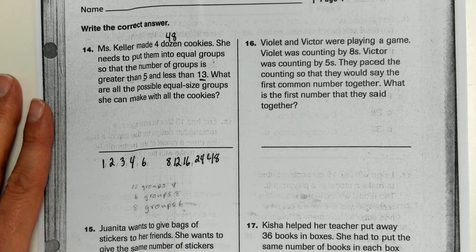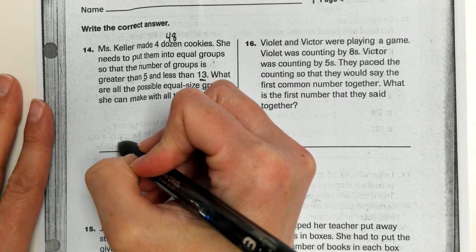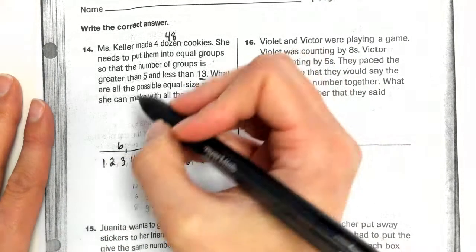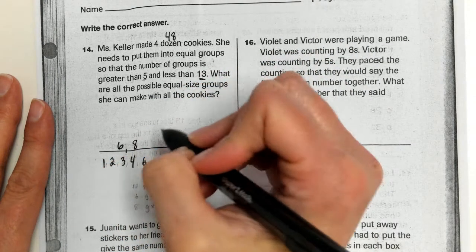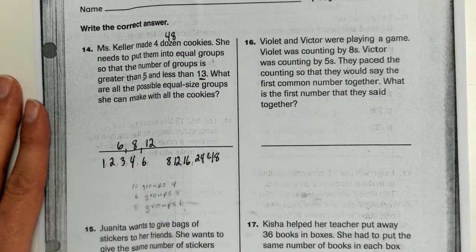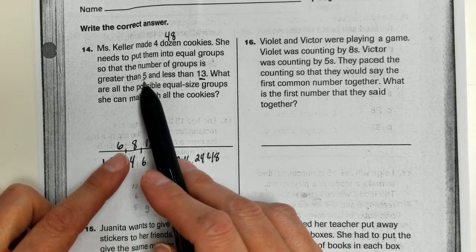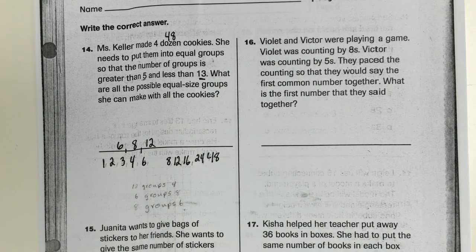Now, she can have 6 groups, 8 groups, or 12 groups, because those are the ones that are greater than 5 and less than 13.